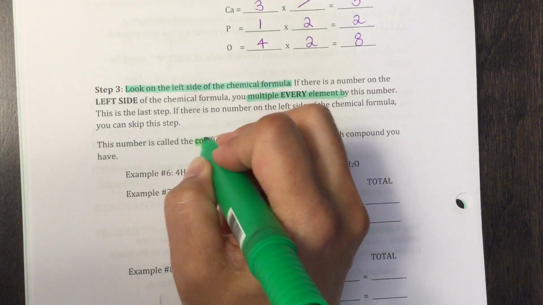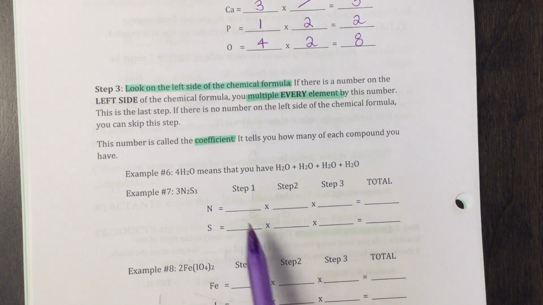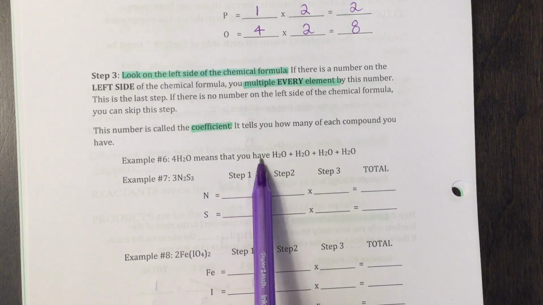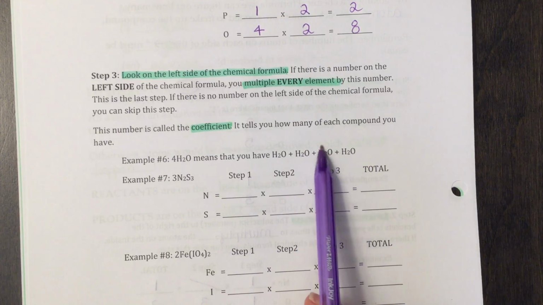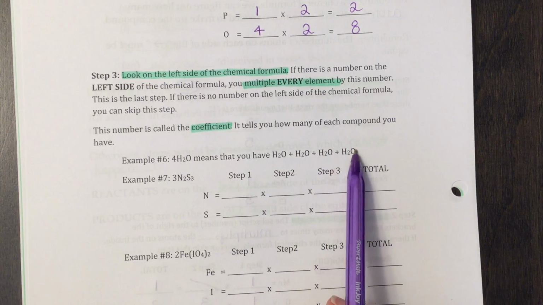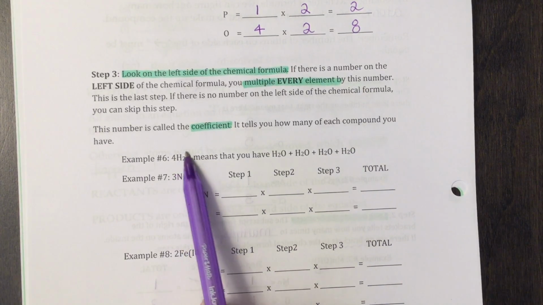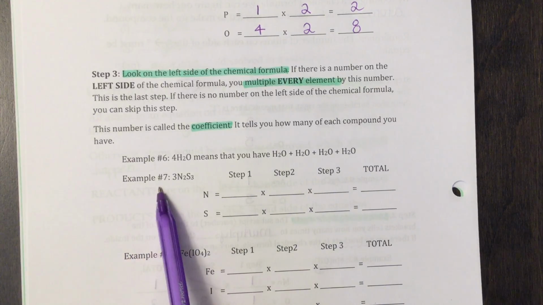This number is called the coefficient. Just like in math, you would have heard this term before, and it tells you how many of each compound you have. So, for example, 4H2O means that you have 1 molecule of water, 2 molecules of water, 3 molecules of water, and 4 molecules of water. So this 4 means we multiply everything by 4.